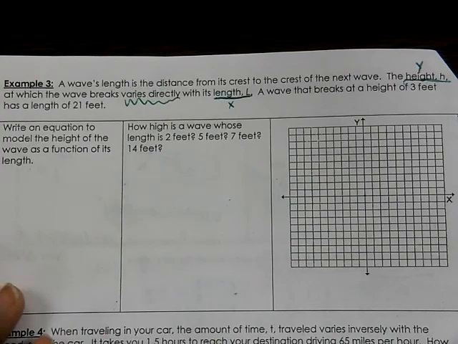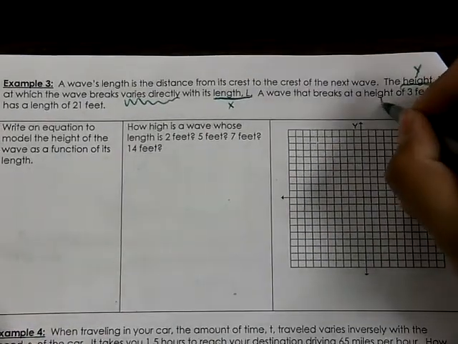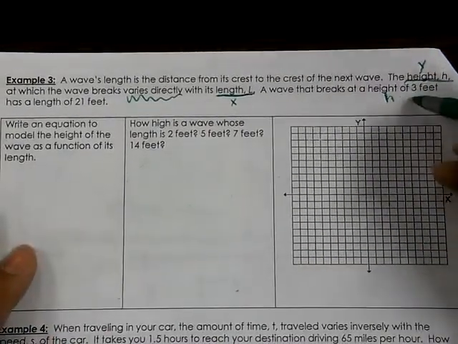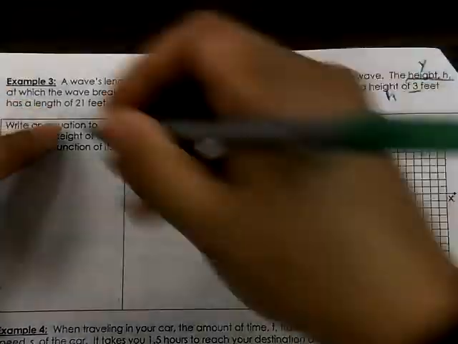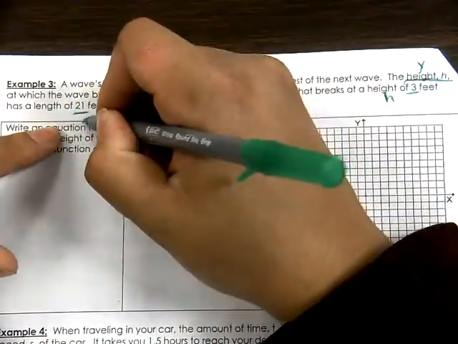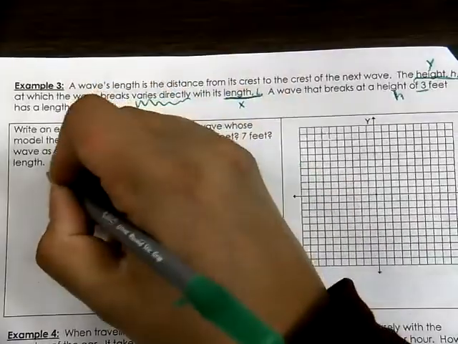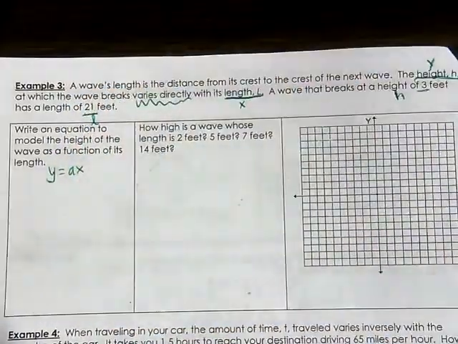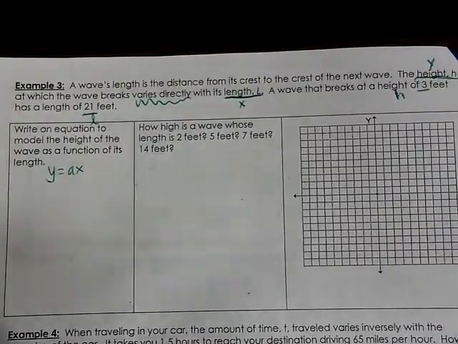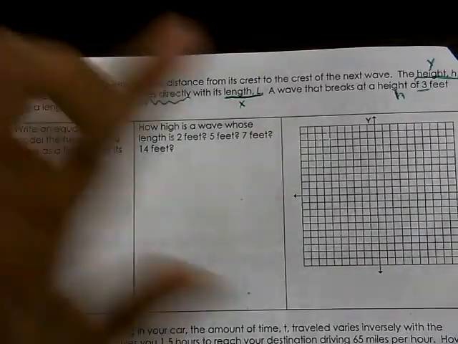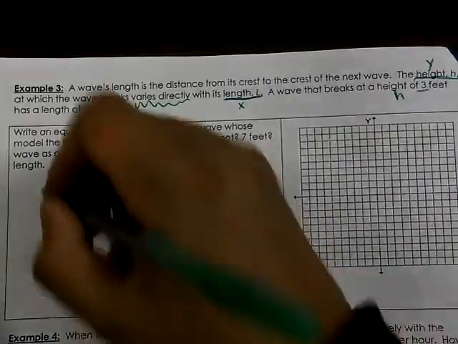So a wave that breaks at a height of 3 feet, this is my h, or my y, 3 feet, has a length of 21 feet. So this is L or x. Okay, so the first thing you do is it varies directly means y equals a times x. But instead of using x and y again, we're switching it to h and L in that order.